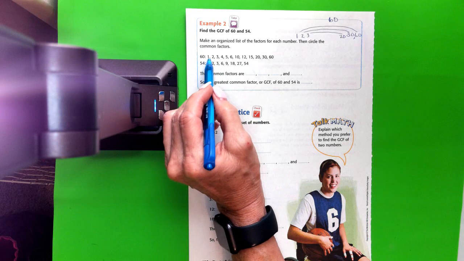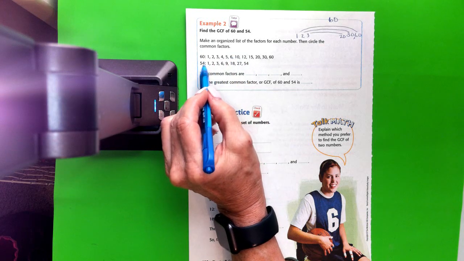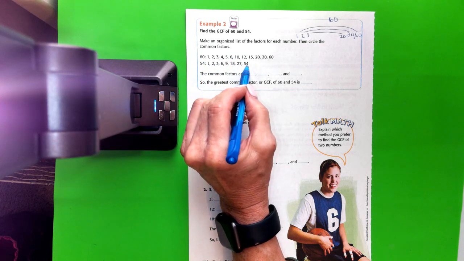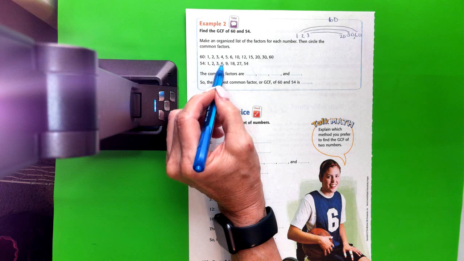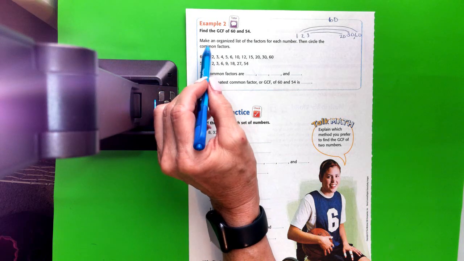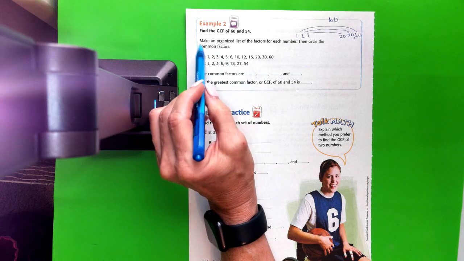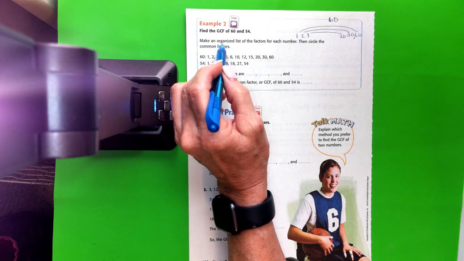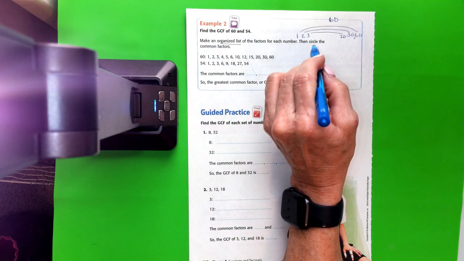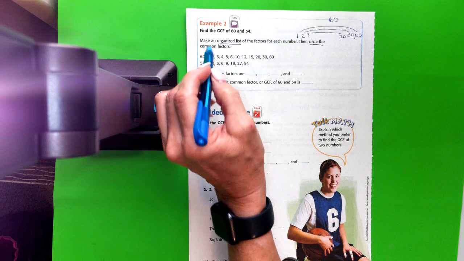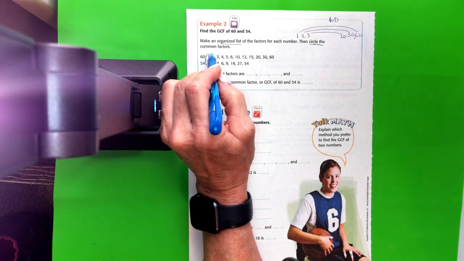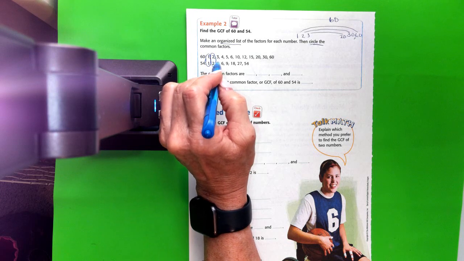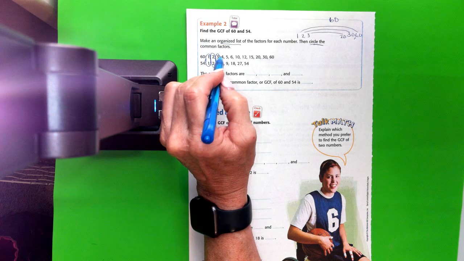So let's pretend we finished that with 60, and let's pretend we did that with 54. 1 times 54, 2 times 27, 3 times 18, and 6 times 9 is 54. Okay? So we've made our organized list. Now they said made an organized list, that was step 1. Then they said circle the common factors. So let's circle. They have 1s in common. They have 2s in common. Oop, they have 3s in common.